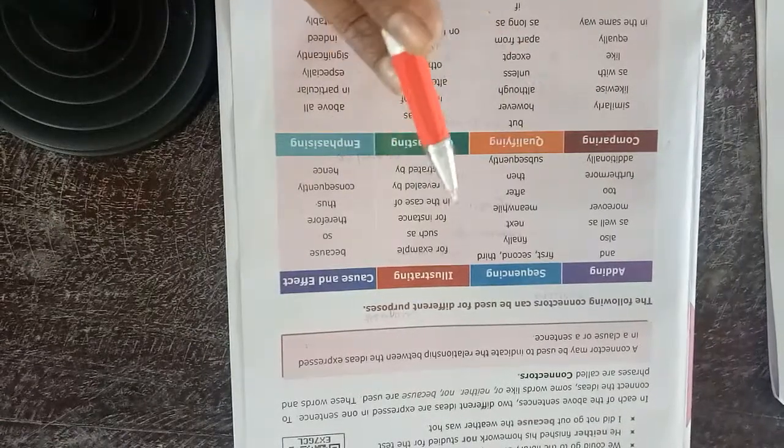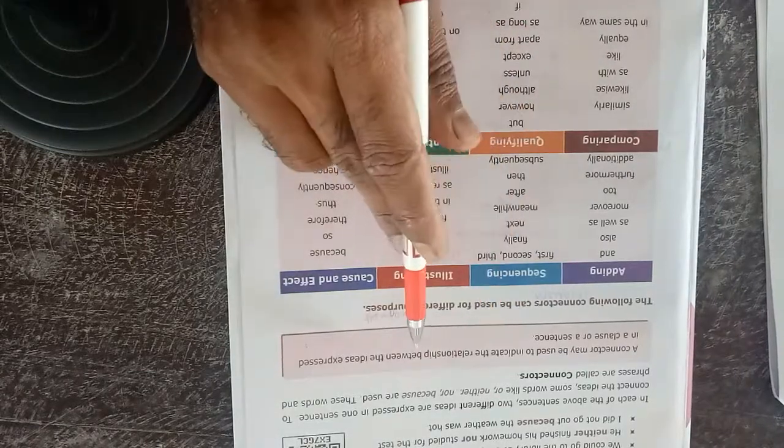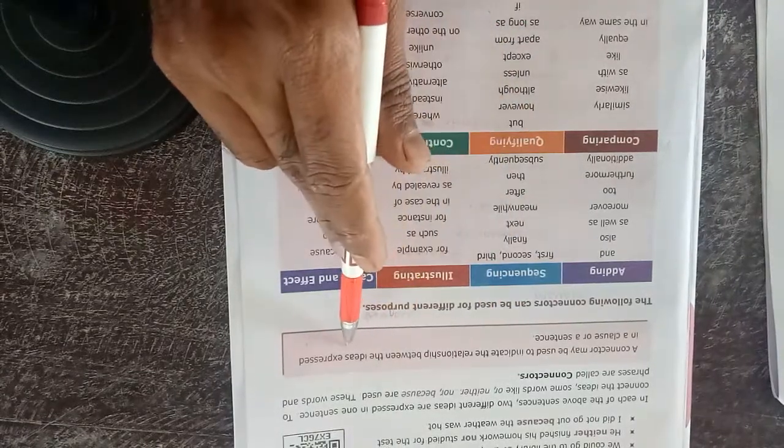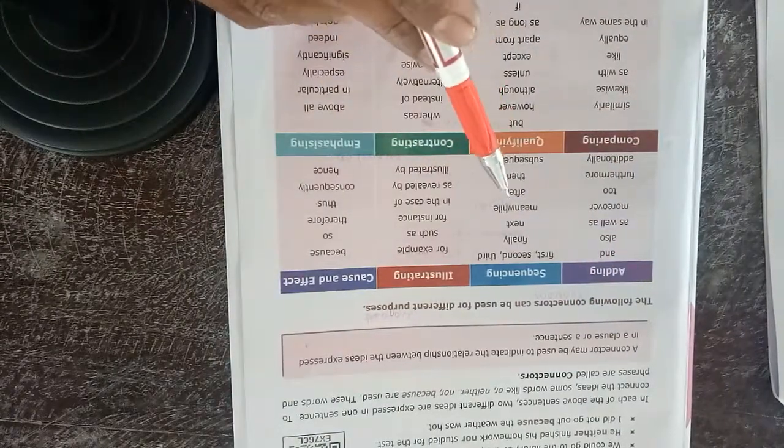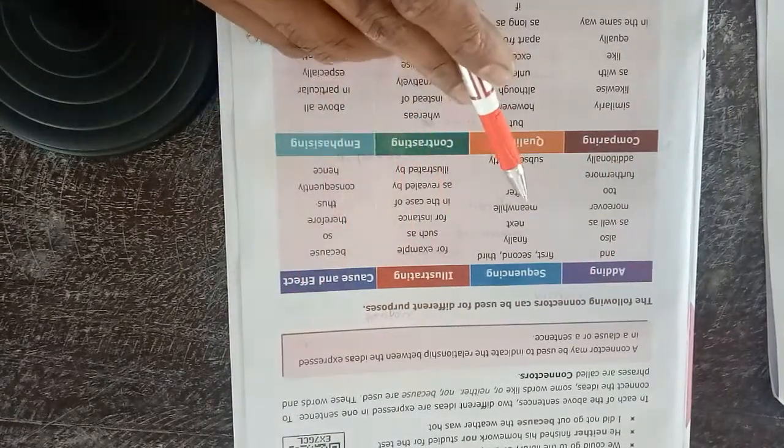In this class, we are going to see the sixth unit book back grammar as well as the vocabulary part. All of you turn to page number 159. Here, we are going to see about connectors. Connectors are link words that show the relationship between the ideas expressed in a clause or a sentence.